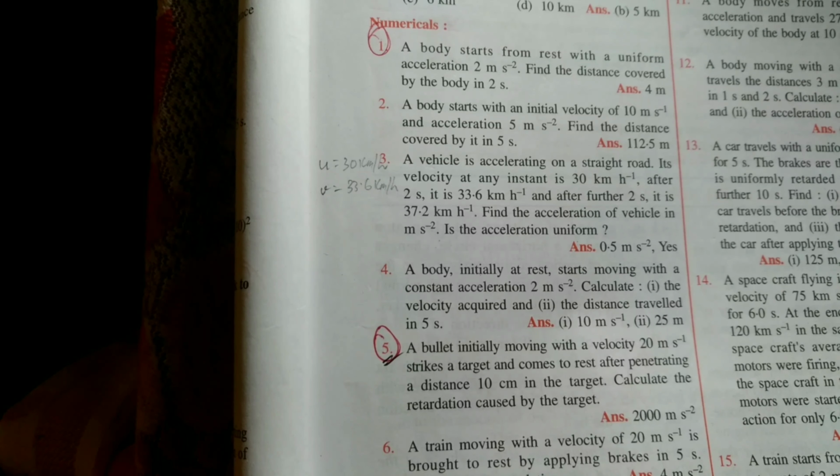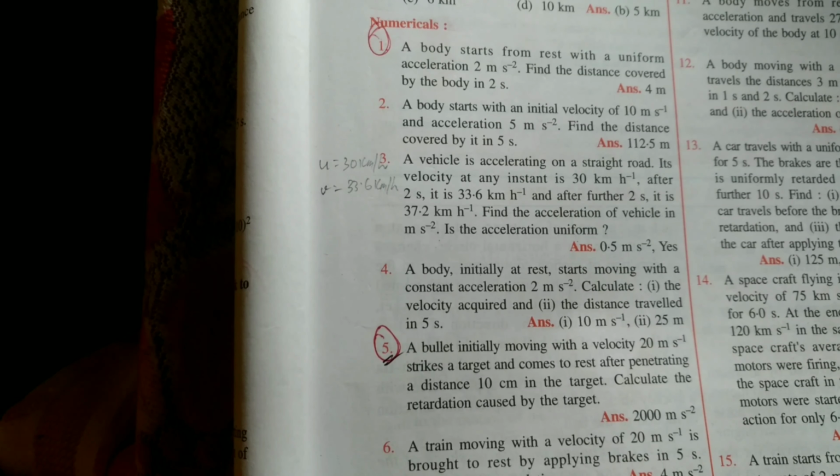the question reads as: a body initially at rest starts moving with a constant acceleration of 2 meter per second square. That means initial velocity u is 0 again, like number 1. Again the acceleration is given. Calculate the velocity acquired. In the previous cases, like number 1 and number 2, we were finding out the distance covered, but here I am supposed to find the velocity, and part 2 will remain the same, which is the distance traveled in 5 seconds. So please pause the video and try to solve number 4 as well using the equations of motion.